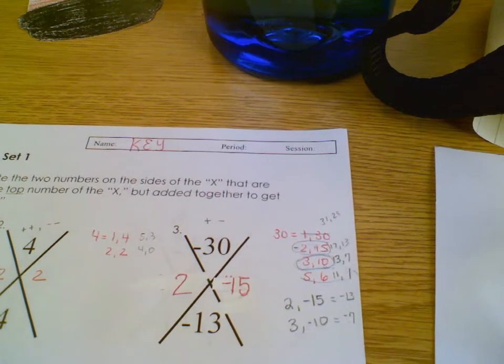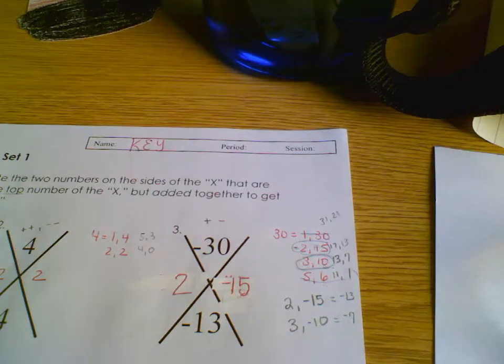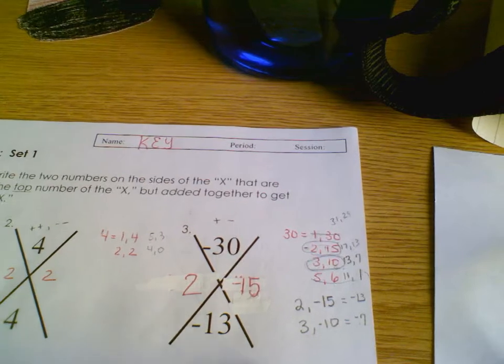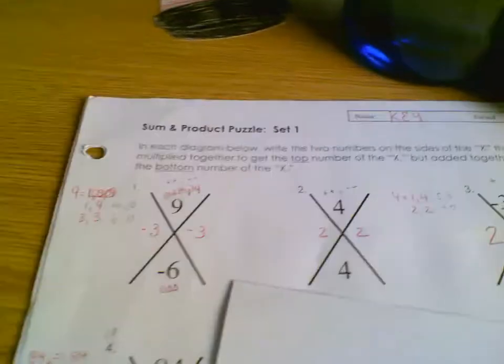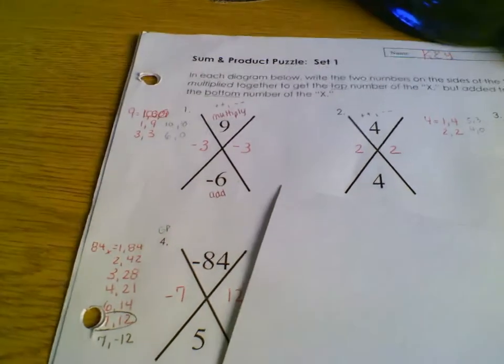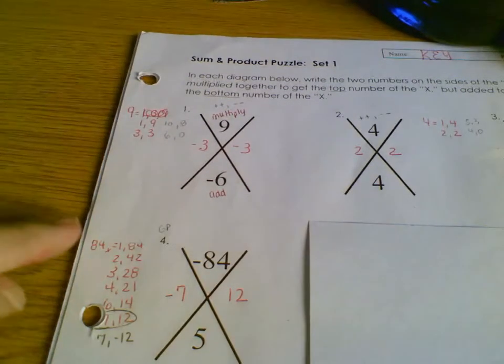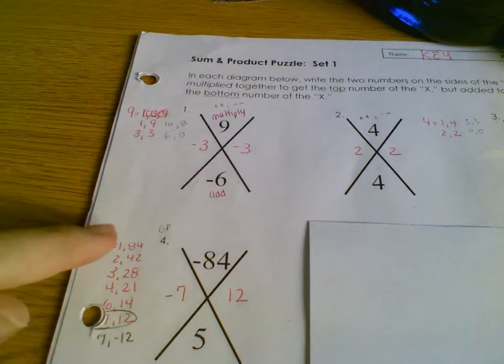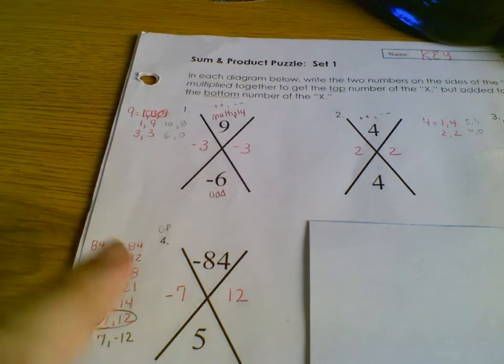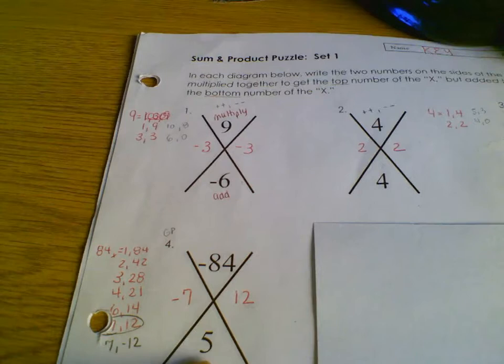All right, why don't you try number 4 and see if you can get it, and then check back and see if you have the right answer. So on number 4, you had -84 on top, +5 on bottom. So you're factoring out all the factors for 84, which is a whole bunch. I go through and I add and subtract until I find which set will subtract or add to 5.